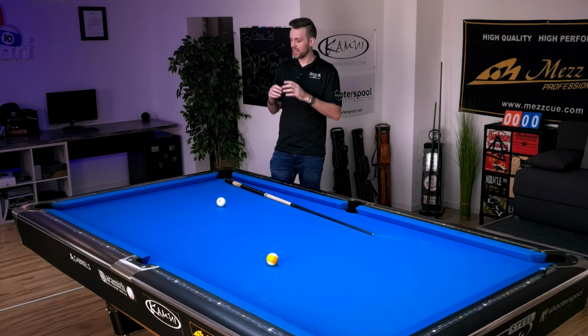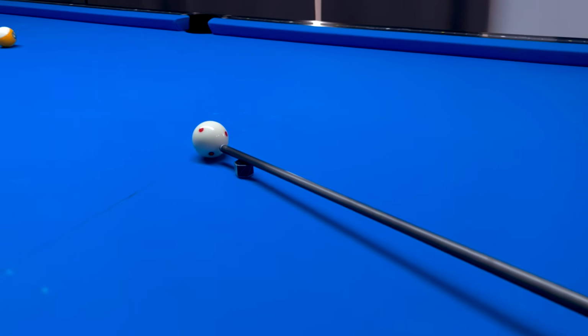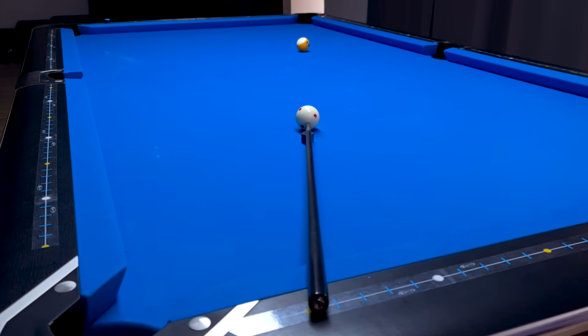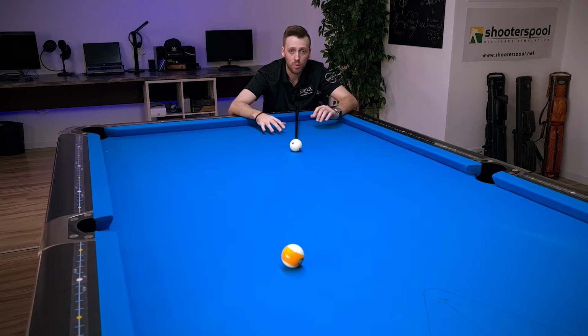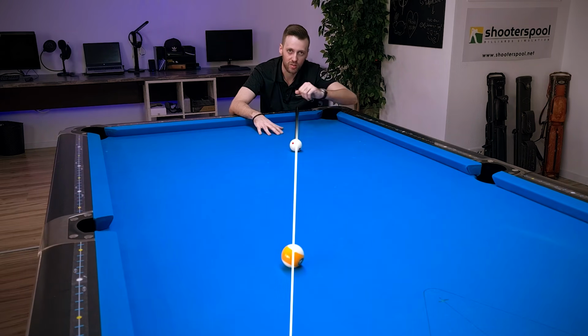Let's put something like this on the table where we set up a straight-in shot. And very important, the tip of the cue has to be dead center at the cue ball. That's very important. Alright, now we should have a straight line from the heart of the pocket to the center of the 9-ball, center of the cue ball to the tip of our cue.